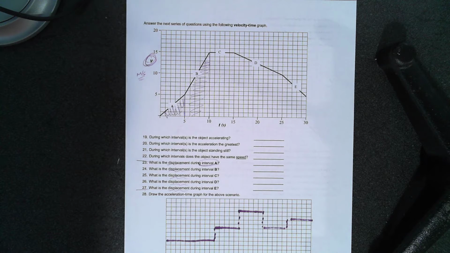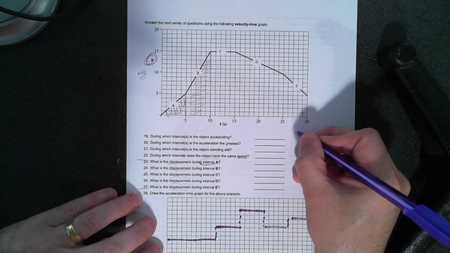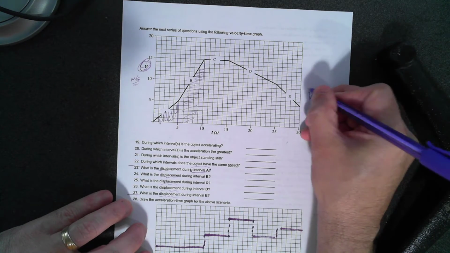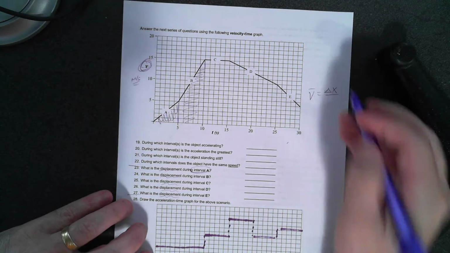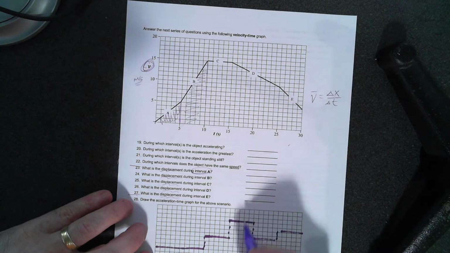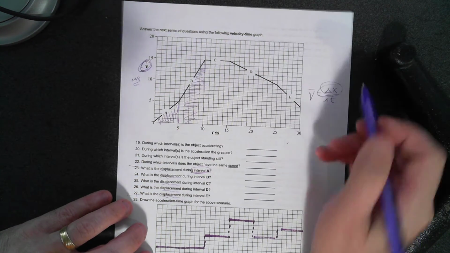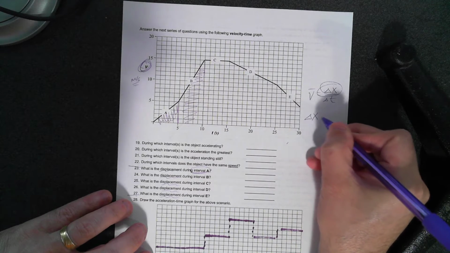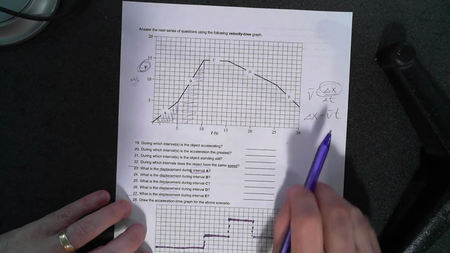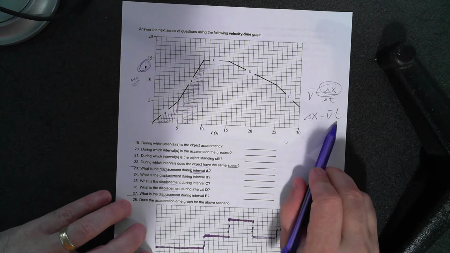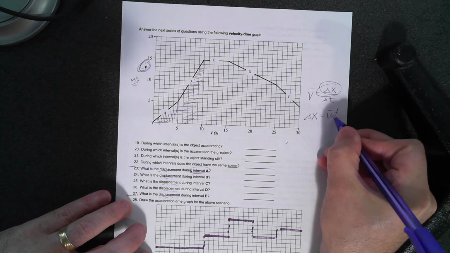So, area under the curve is one way to get it. The other way to get it is, remember our formula: average velocity is change in position, or displacement, over the change in time. I can rewrite this, and I often will, this way: the displacement is the average velocity times the change in time.